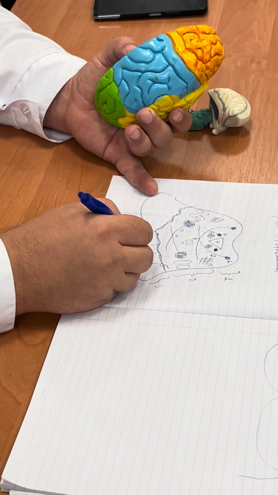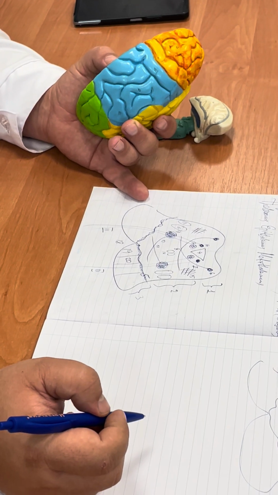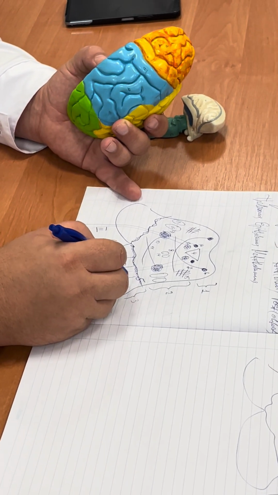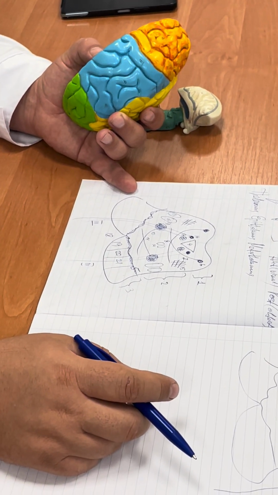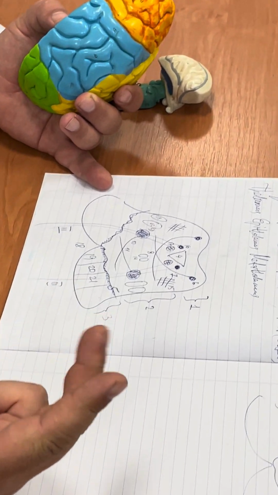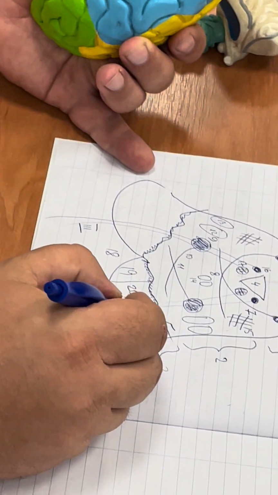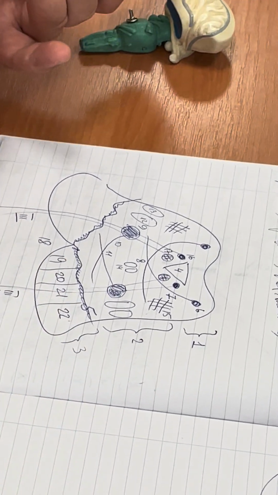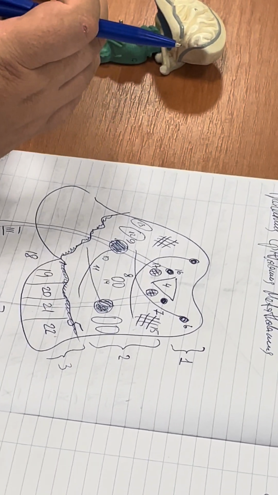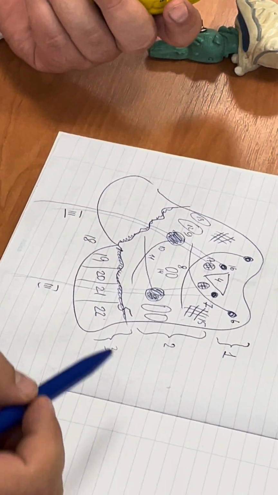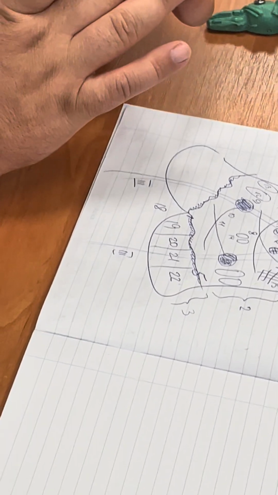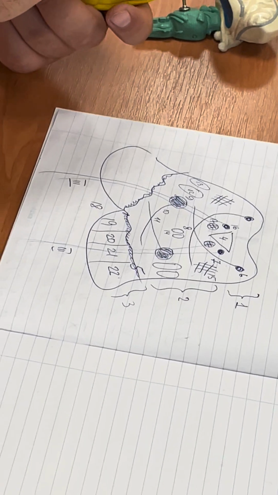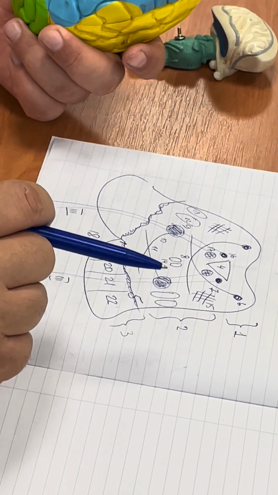Next, number 20, tractus corticonuclearis. 21, tractus corticospinalis, both anterior and lateral. And 22, tractus occipitotemporopontinus. It starts from the occipital, temporal, parietal lobes, the same, and goes to the nuclei pontis.